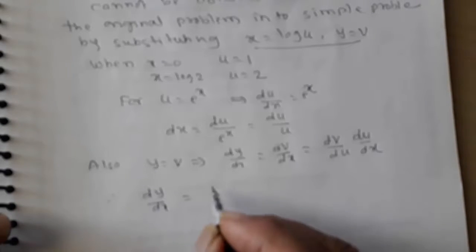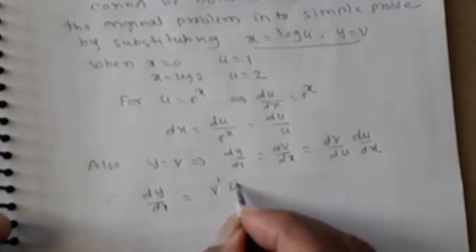Also, y equal to v, this implies dy by dx equal to dv by dx, which is nothing but dv by du into du by dx. And therefore, dy by dx equal to v dash into u, where v dash equal to dv by du.